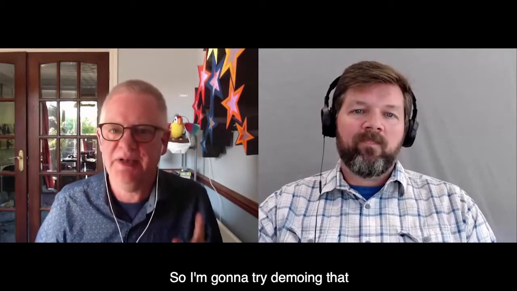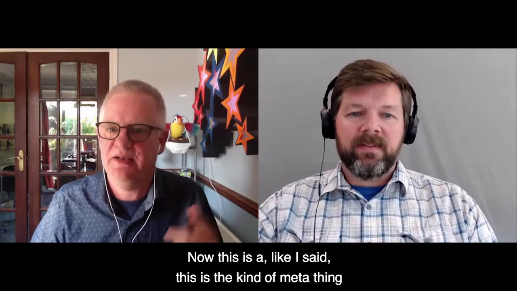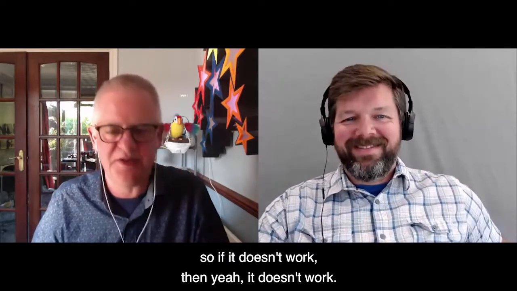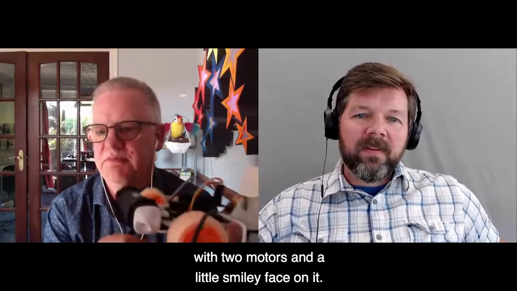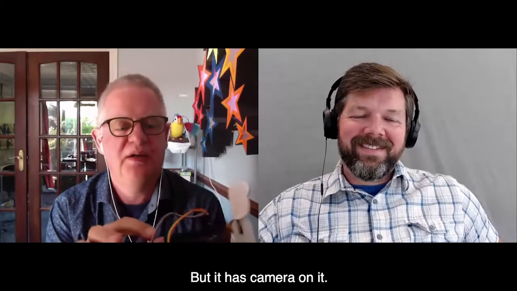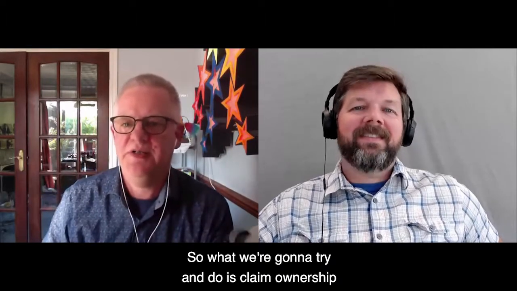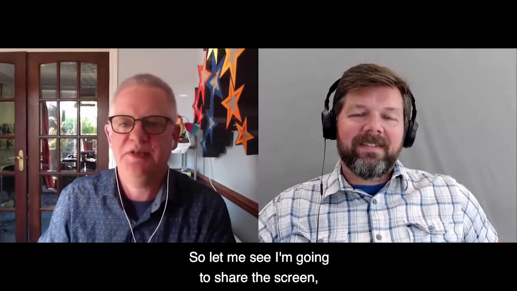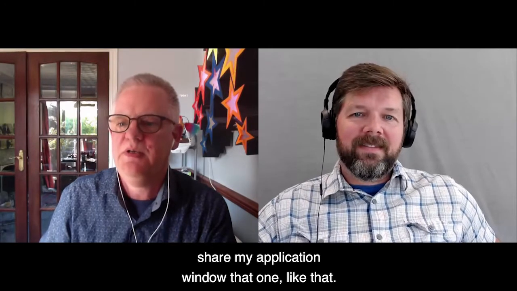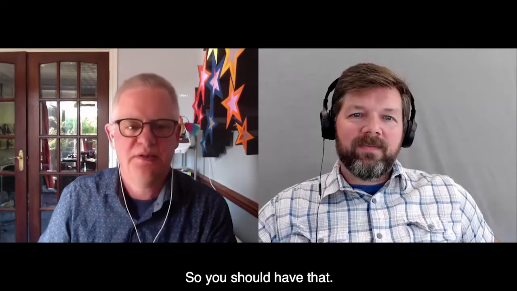So I'm going to try demoing that in case anybody hasn't seen it. Now, like I said, this is the kind of meta thing. So if it doesn't work, then it doesn't work. But what we've got here is a Raspberry Pi Zero with 2 motors and a little smiley face on it. It has a camera on it. So what we're going to try and do is claim ownership of this device. So let me see. I'm going to share the screen. Share my application window, that one, like that. So you should have that.